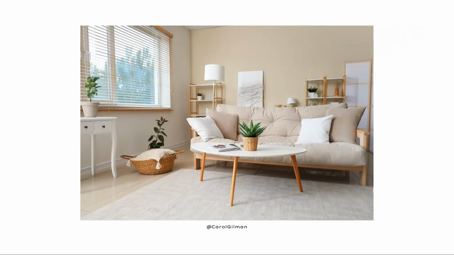And having plants on different tabletops or counters or different flat areas at different heights throughout your room helps to create variety, helps our eyes to have some movement where we look at plants at different levels throughout the room, and that creates a dynamic space.